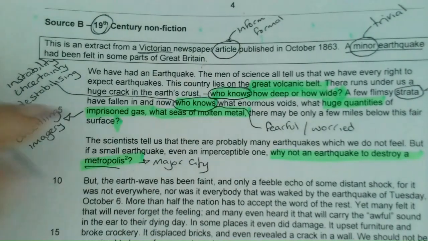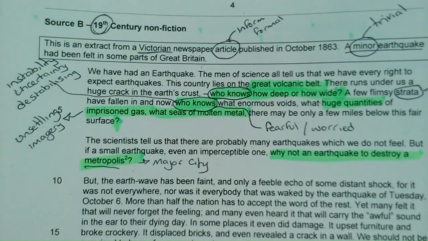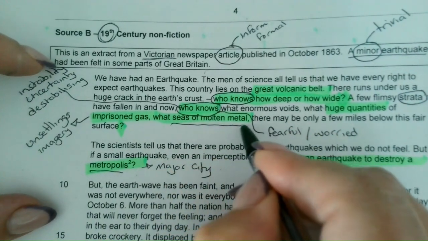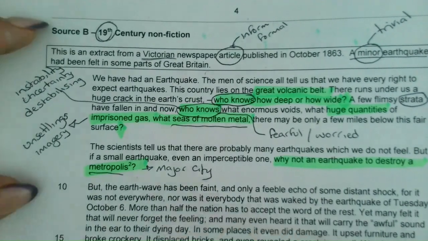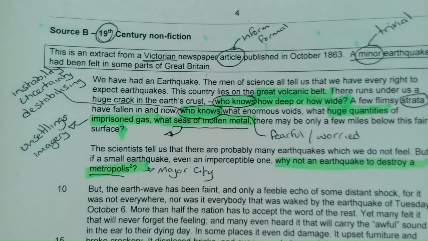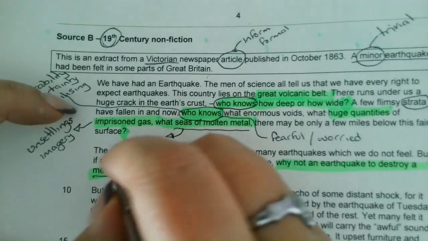And then I think, in terms of picking out what quote tells me about the power of nature, we've got enormous voids, huge quantities. So we can talk about enormous and huge, but I don't feel like I could say a lot about it. Whereas these seas of molten metal, I think that's what I'm going to choose, because a sea is vast, like Neptune's oceans. This idea of vastness and something that's quite overwhelming, dangerous, volatile.